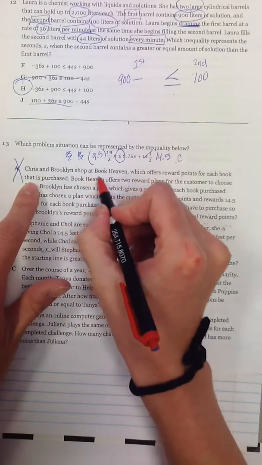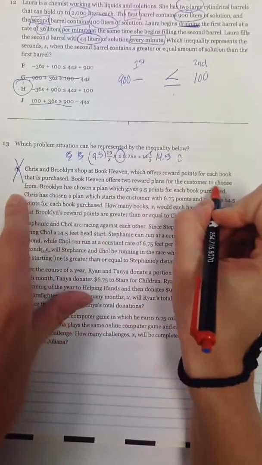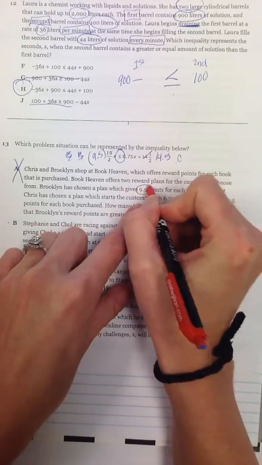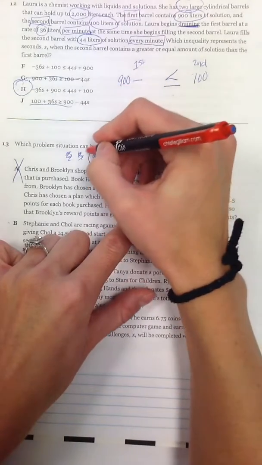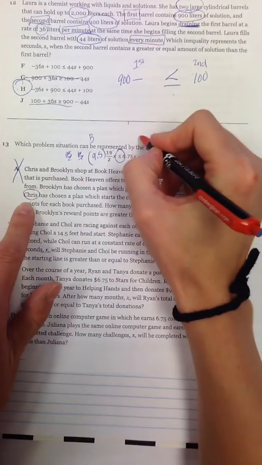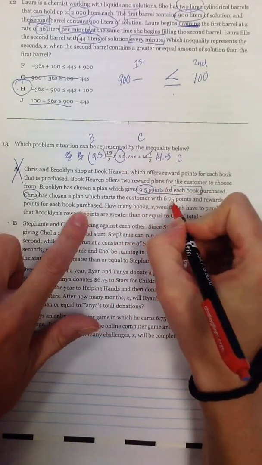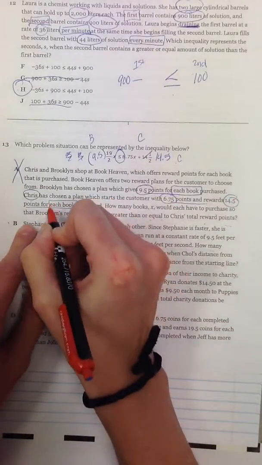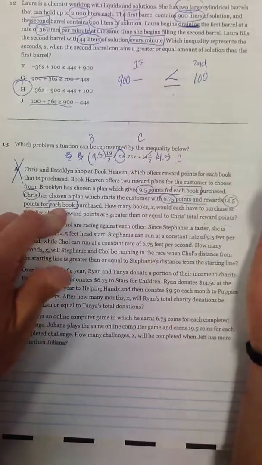Chris and Brooklyn shop at Book Heaven, which offers reward points for each book that is purchased. Book Heaven offers 2 reward plans for the customer to choose from. Brooklyn has chosen a plan which gives her 9.5 points for each book purchased. So 9.5, that goes up here, so we'll say that this is Brooklyn. Chris, so I'm assuming Chris is going to be this situation, has chosen a plan which starts the customer with 6.75 points and rewards 14.5 points for each book purchased. So this number attached to our variable, 9.5 attached to the variable. So far, so good, right?